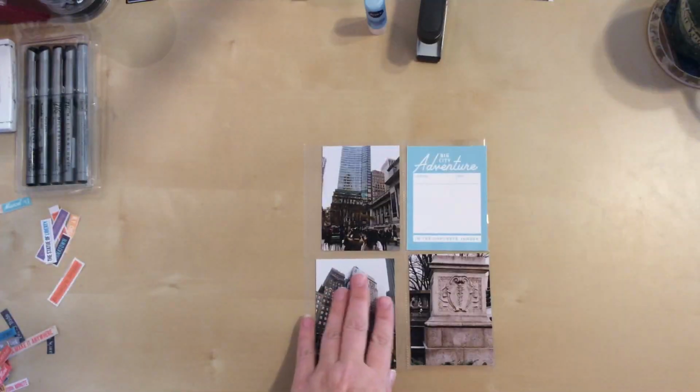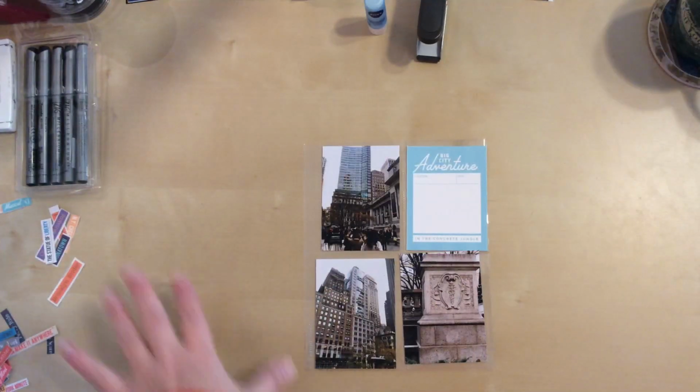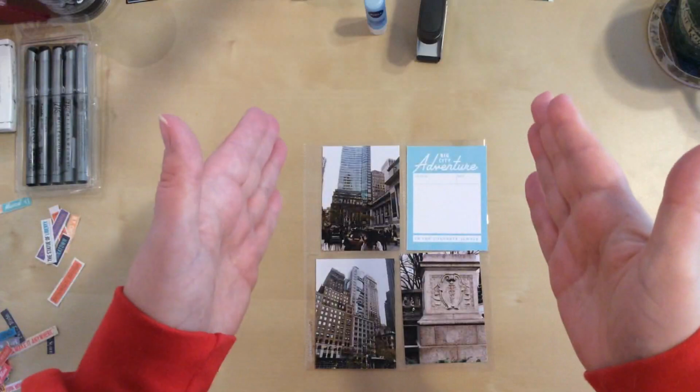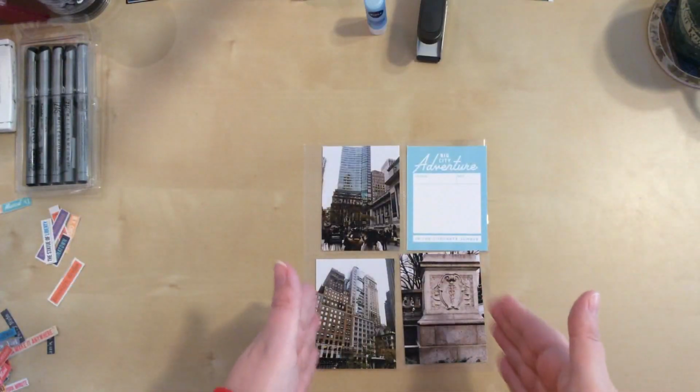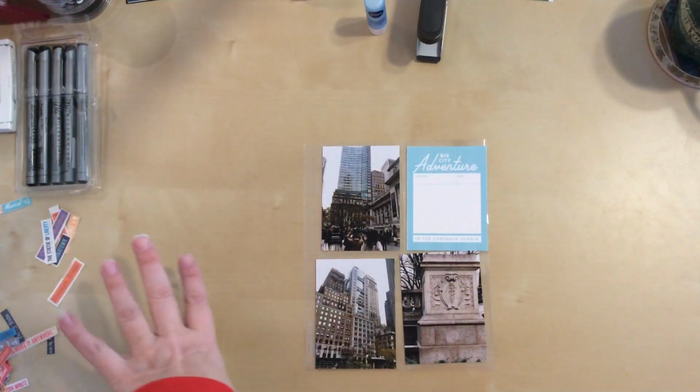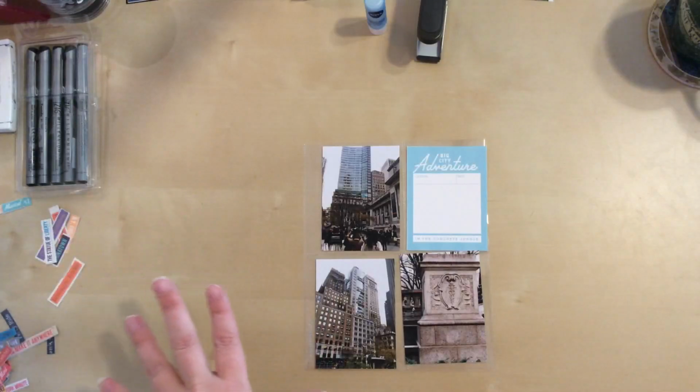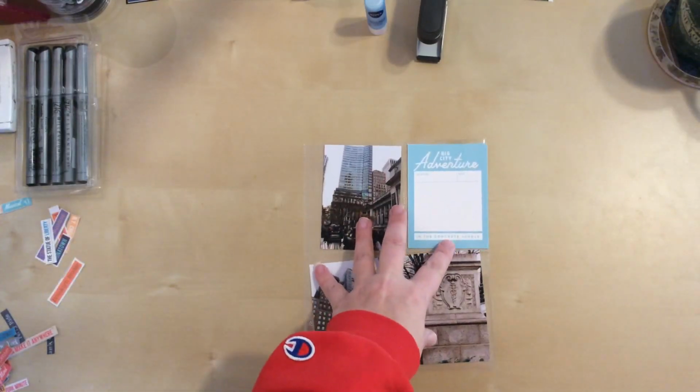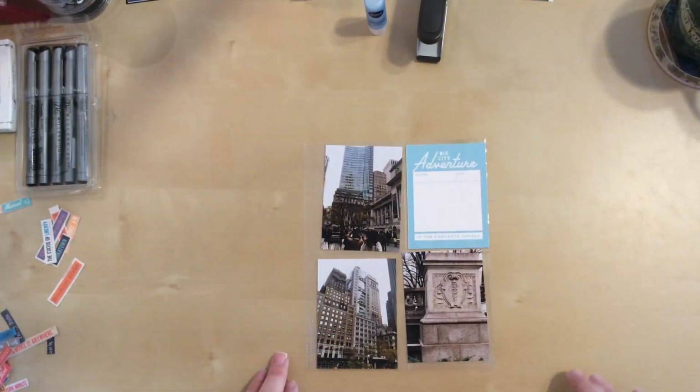I am continuing to work on my photos from New York City. So I just have a one-page layout today. There is something on the other side, however I'm not going to work on that right now. So we're just going to focus on these photos.